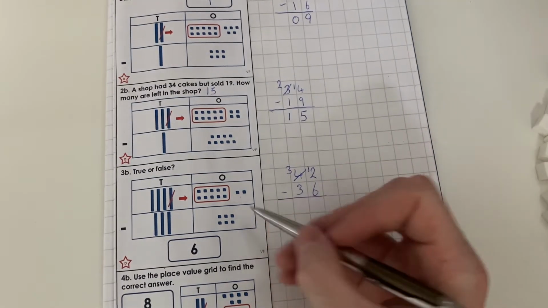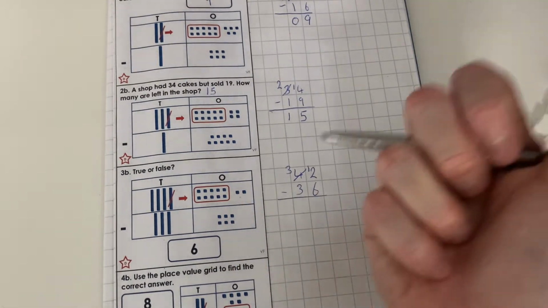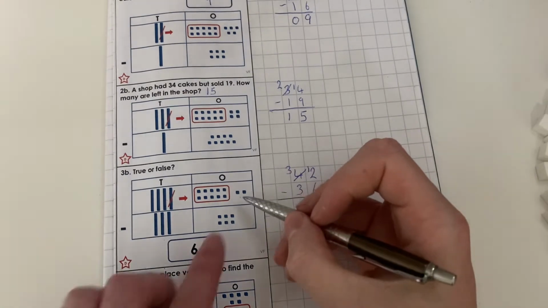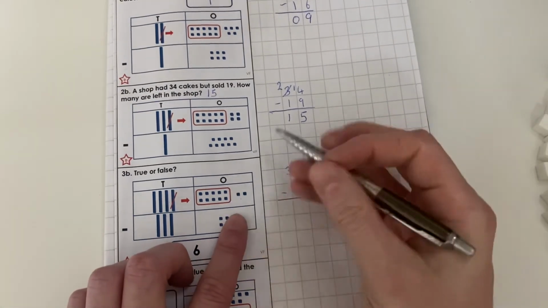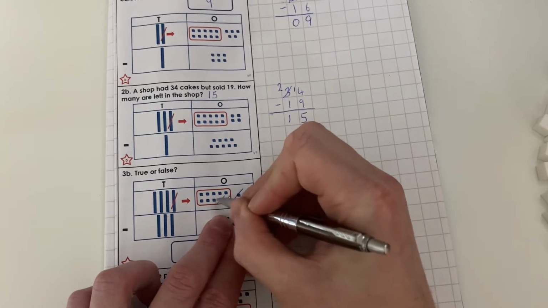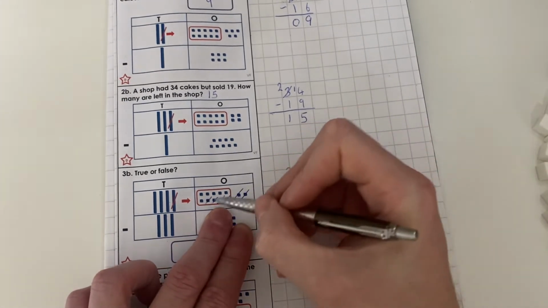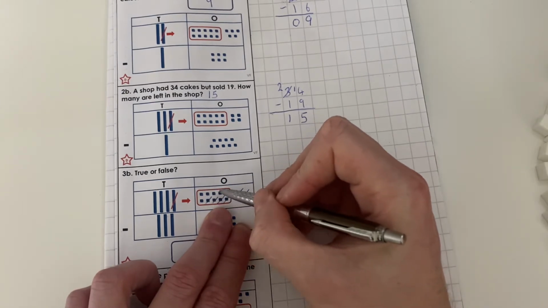If you printed this out, you can use this method. If not, use one of the 2 methods I've used before, counters or fingers. We've got to take 6 away from this number here. So we cross out 1, 2, 3, 4, 5, 6. We'll count how many are left that aren't crossed out. 1, 2, 3, 4, 5, 6.